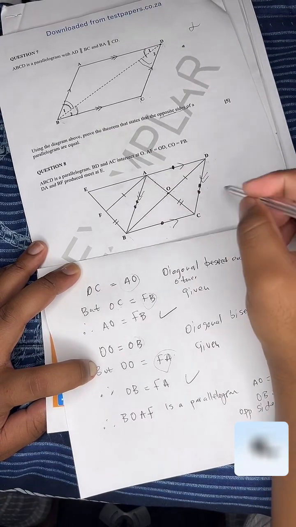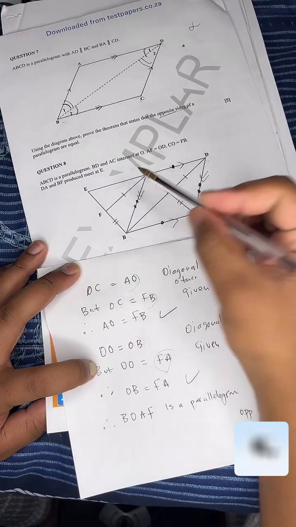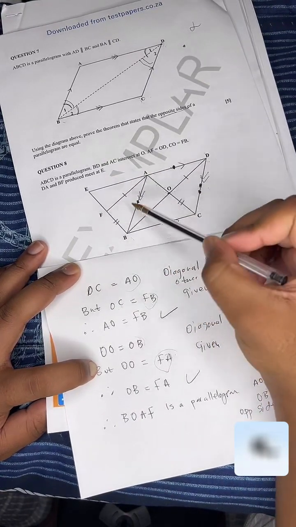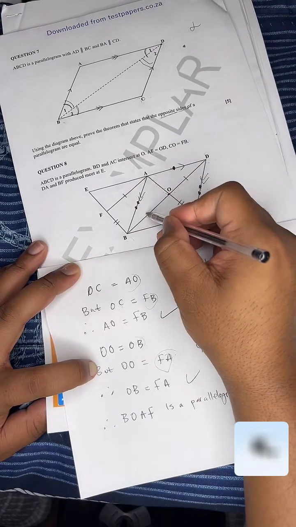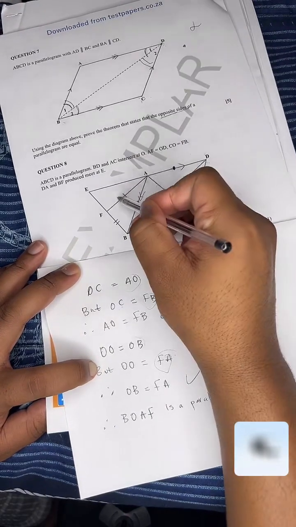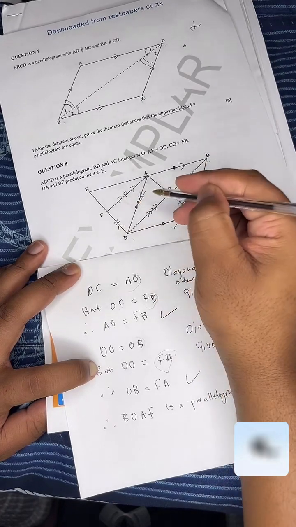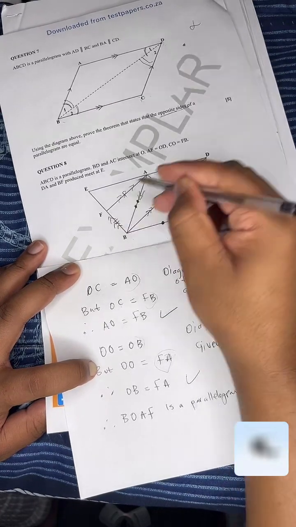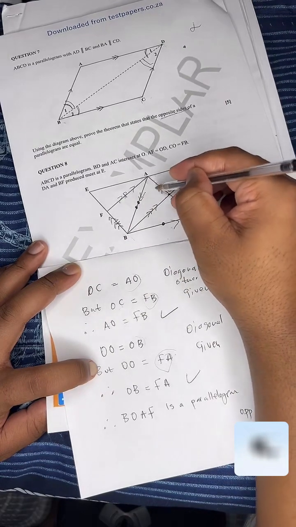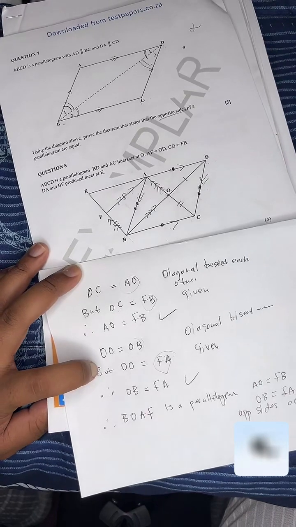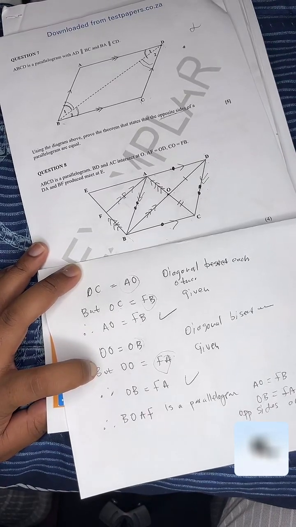And we also proved that BOAF is a parallelogram. In other words, this will be parallel to this, and this here will be parallel to this. Okay. So can I solve it using angles?